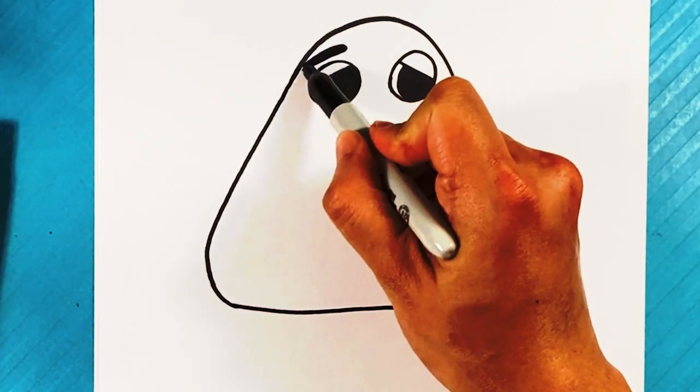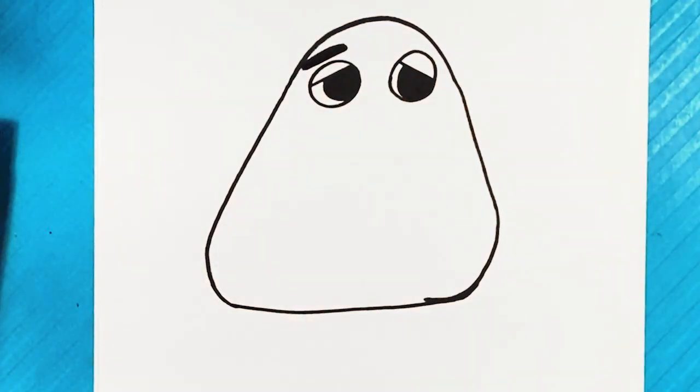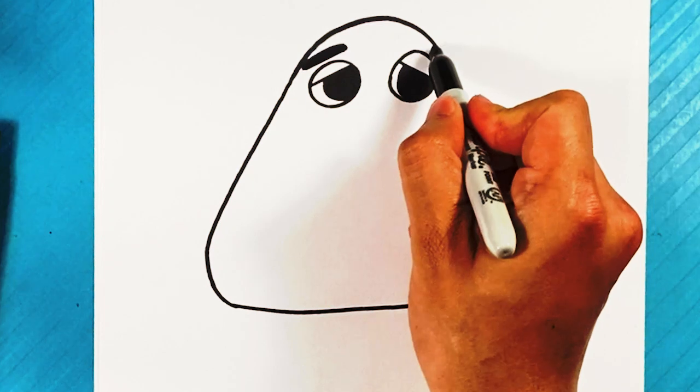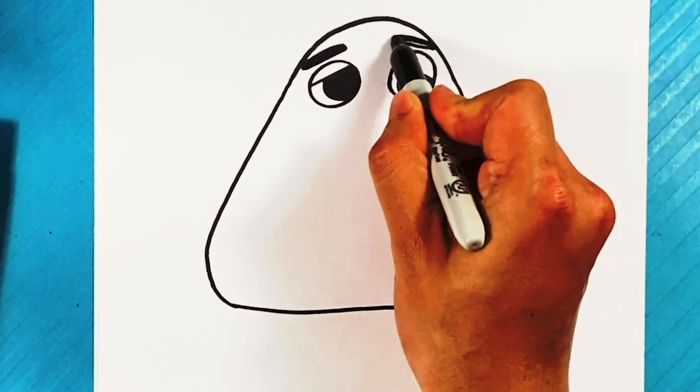Right there. And see, even that alone, the eyebrow is going to be a little bit smaller than normal to make the eyes look bigger.